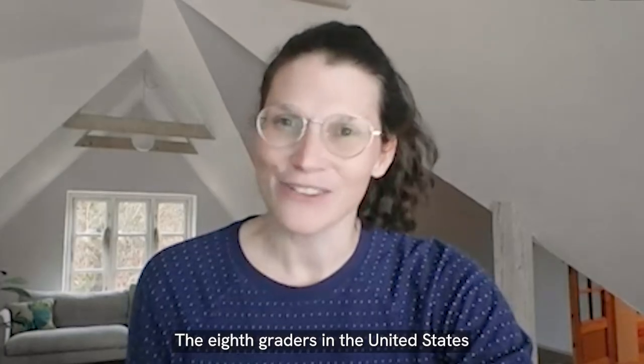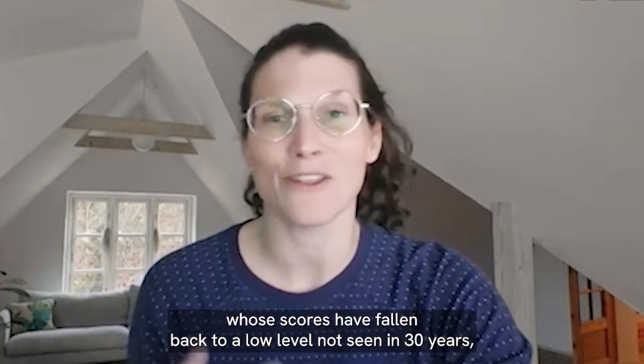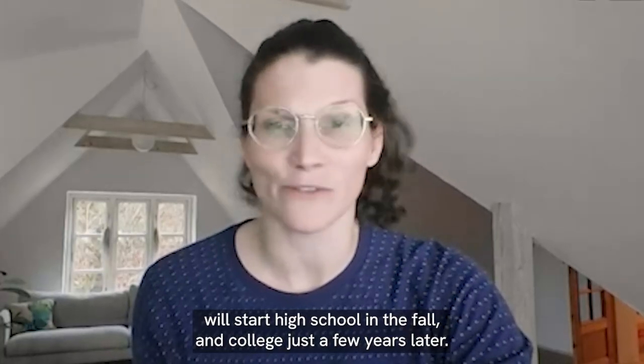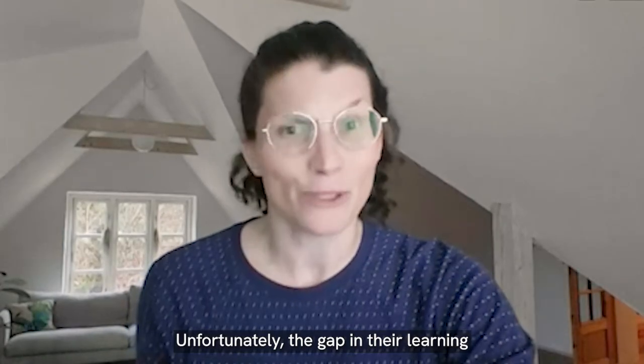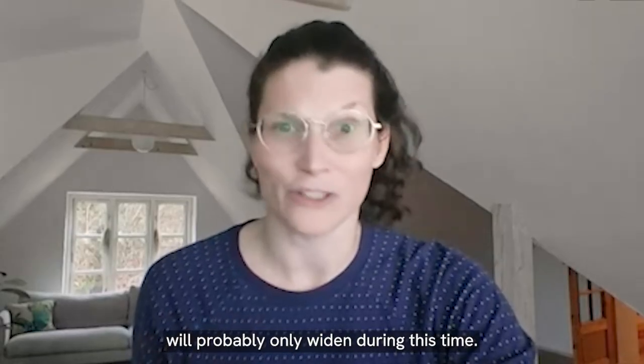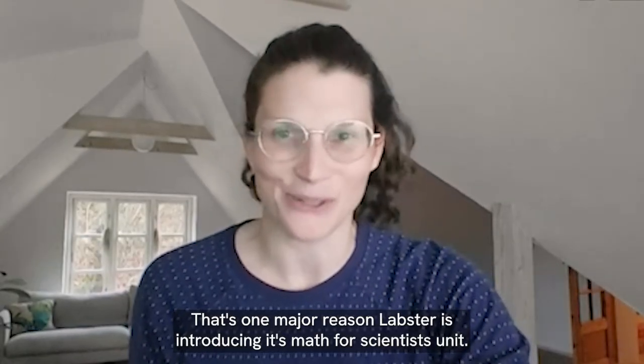The 8th graders in the United States whose scores have fallen back to a low level not seen in 30 years will start high school in the fall, and college just a few years later. Unfortunately, the gap in their learning will probably only widen during this time. That's one major reason Labster is introducing its Math for Scientists unit.